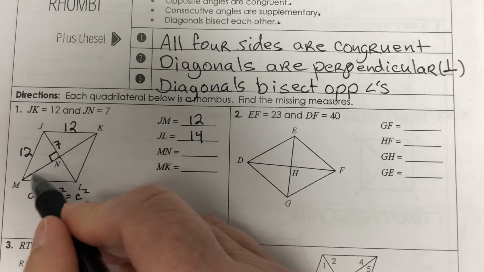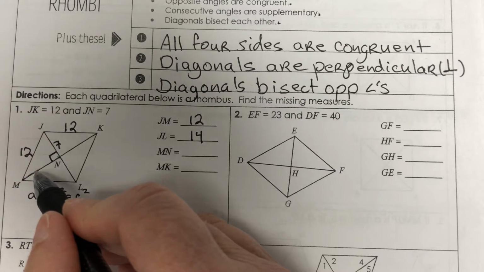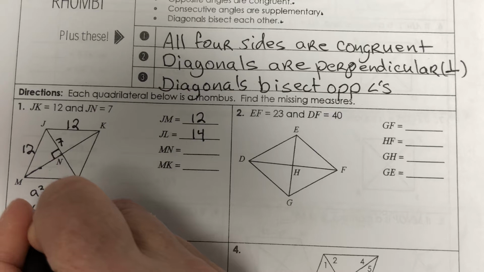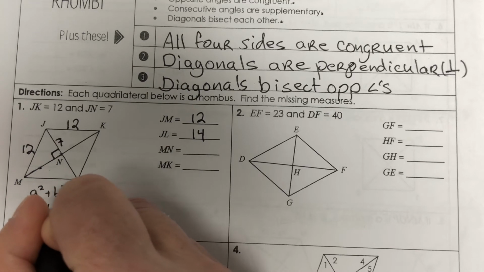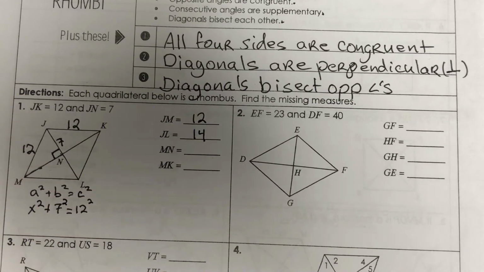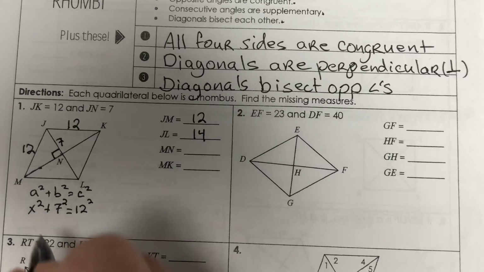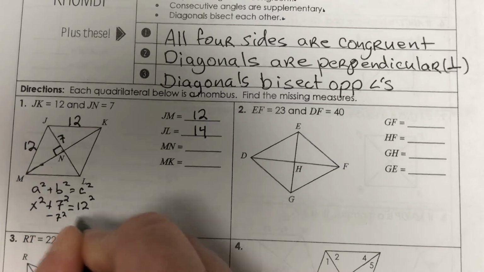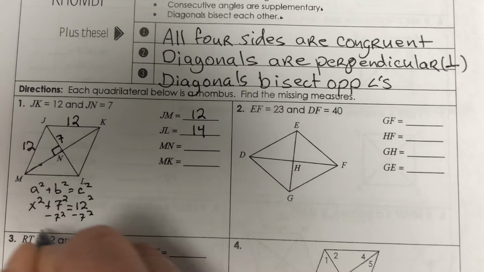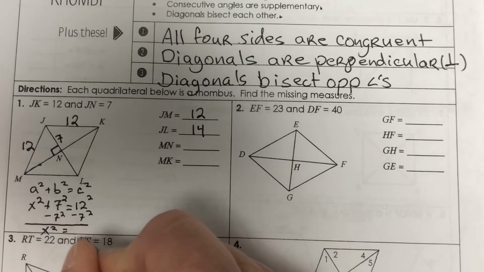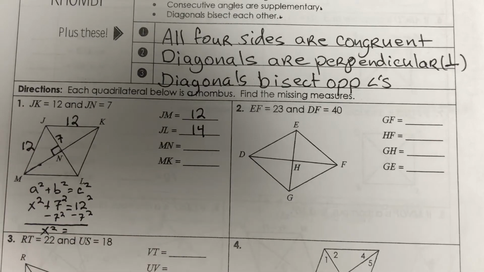The legs of a right triangle are the pieces of our diagonal. In this case, we want to find one of those. For some reason, I always like to put my X first. It really doesn't matter if you put it in for your A or your B. Either one is fine. So I'm going to write this down. You don't have to write this down. We're going to subtract the 7 squared from both sides. And we'll end up with x squared equals this difference.